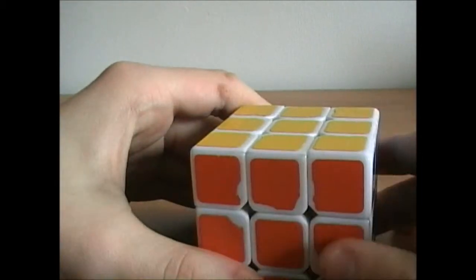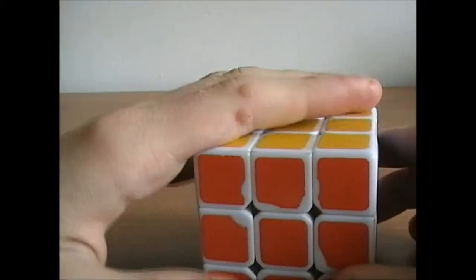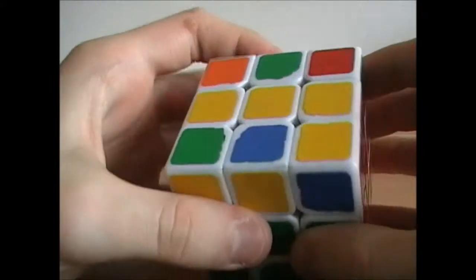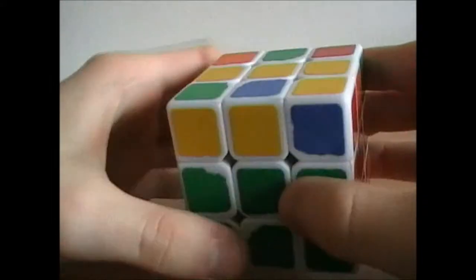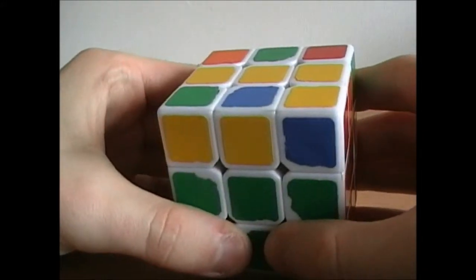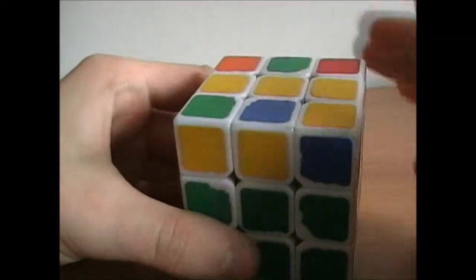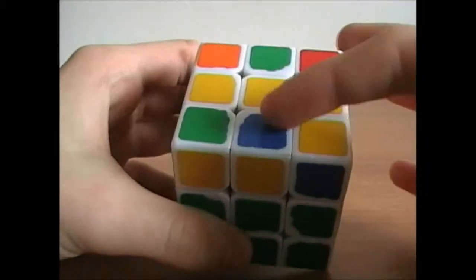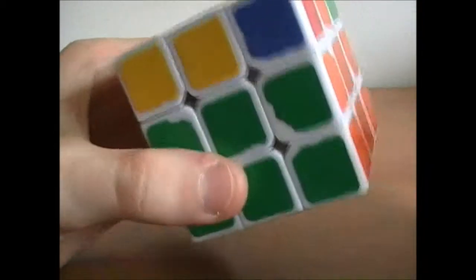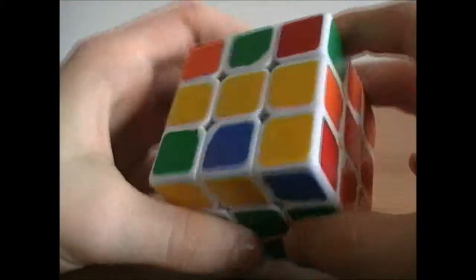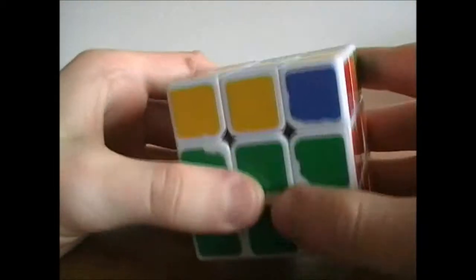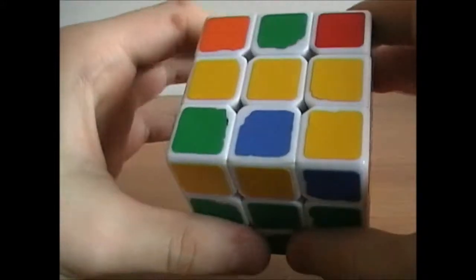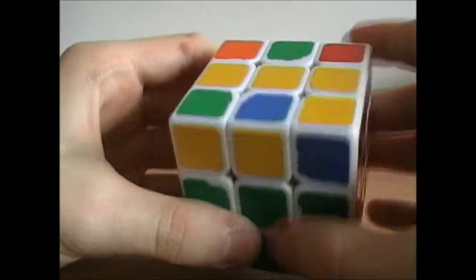So let's get started with some of the cases you can get in 4-look last layer. Okay, so the first bit of 4-look last layer we're going to cover is 2-look OLL. Now 2-look OLL just covers the orientation stages, and as you may guess, involves orientating the edges and then the corners. We're going to cover the edges first, due to the fact that everybody does it that way, and it's just a lot easier. So let's get started with the edges.